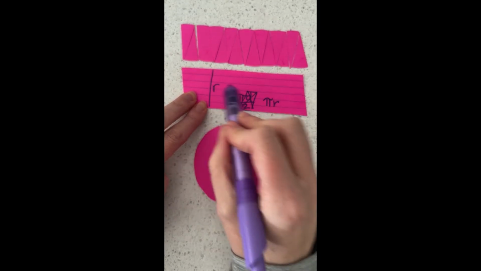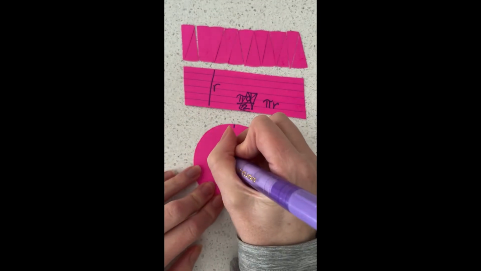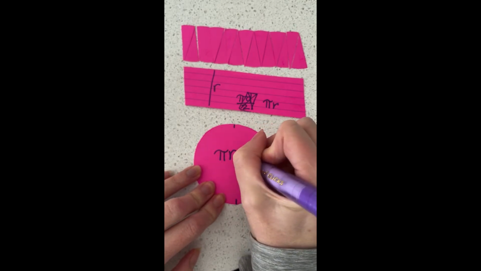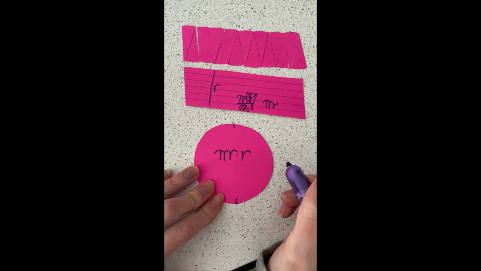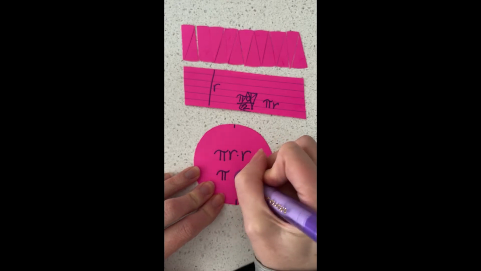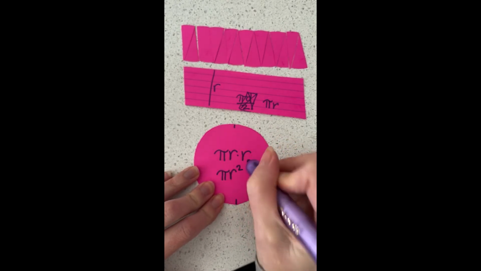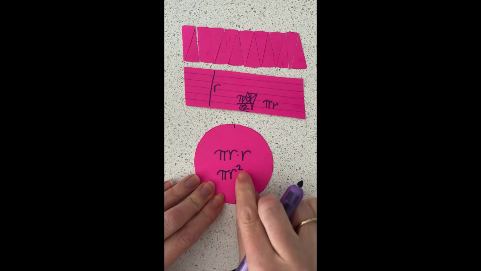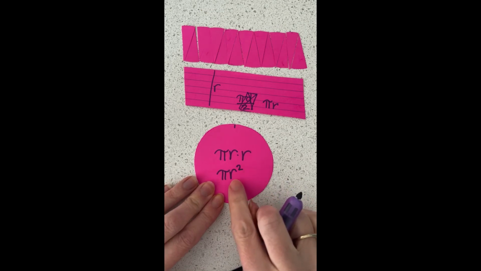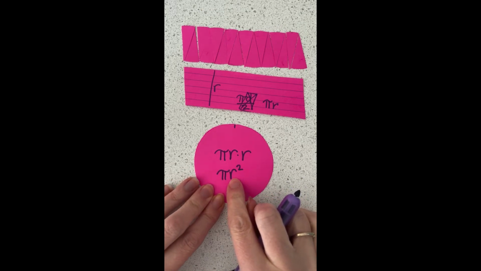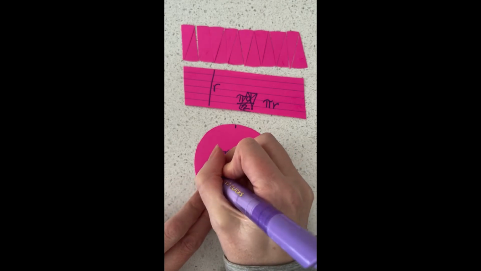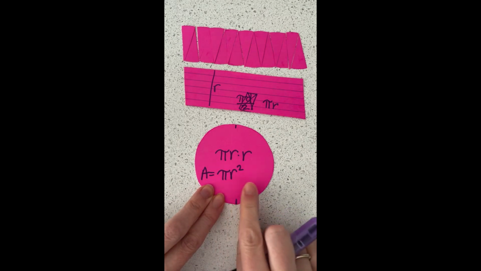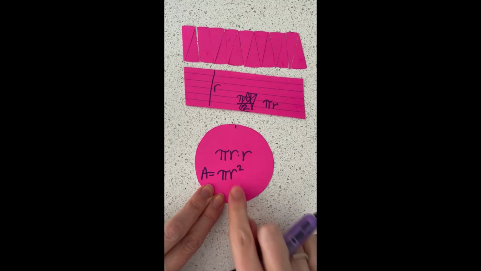So then when I multiply both of these together, I'm really doing pi times the radius again. Or we can also write that as pi times the radius squared, because when there's that exponent of 2, it means we multiply it by itself 2 times. So the area of a circle is pi times the radius times the radius.